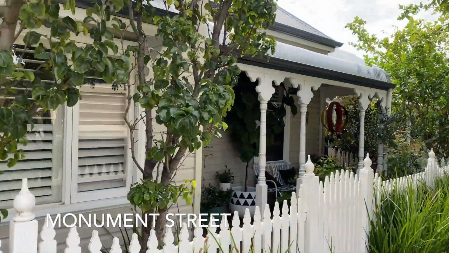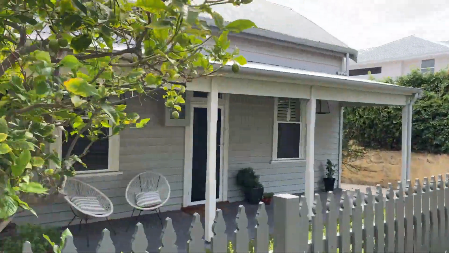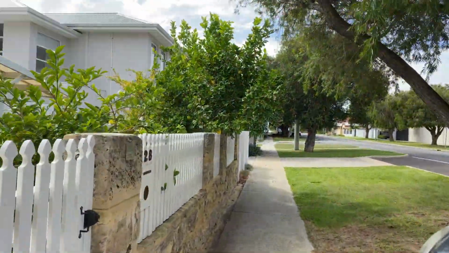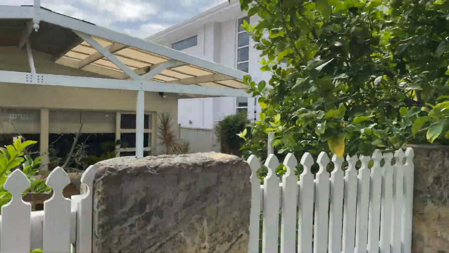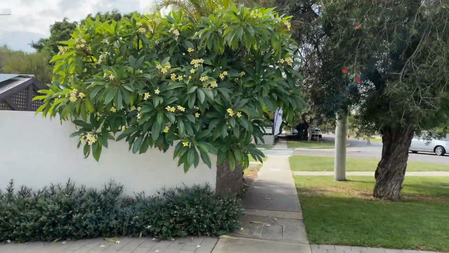We're now here in the beautiful precinct known as the Village. The character statement for the Village is that it's primarily residential, and this precinct features character homes and newer dwellings that boast charming front gardens where the old blends with the new between Monument, Willis and Stewart Street.